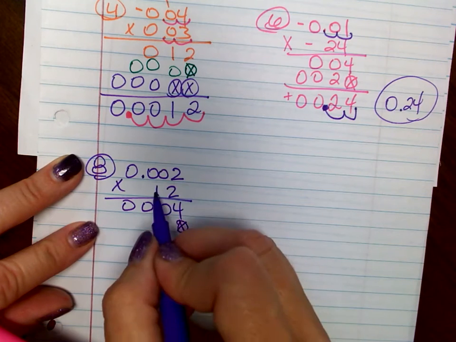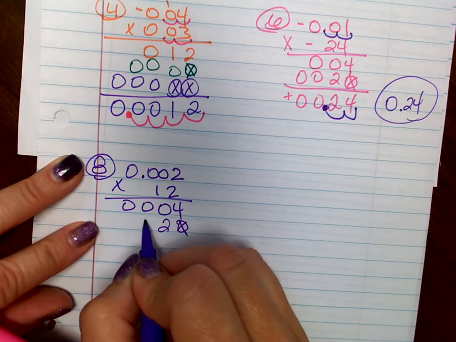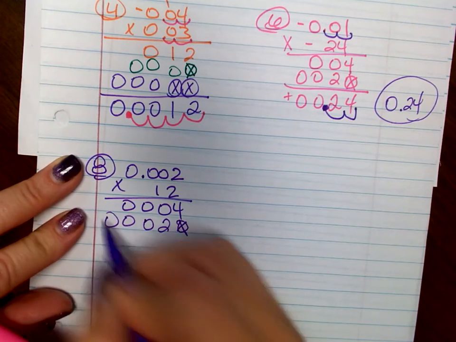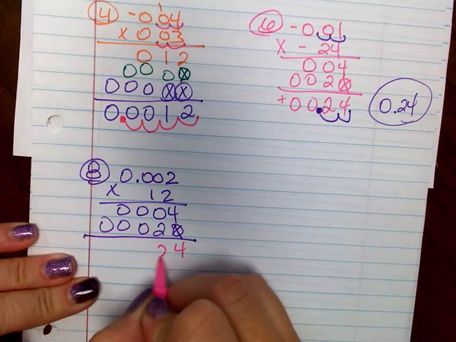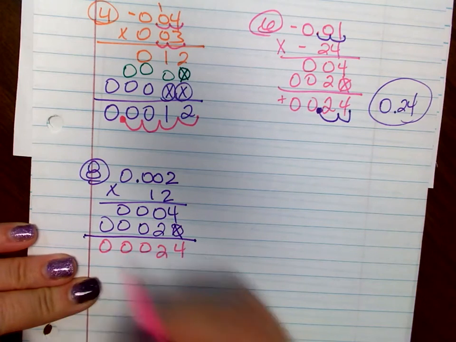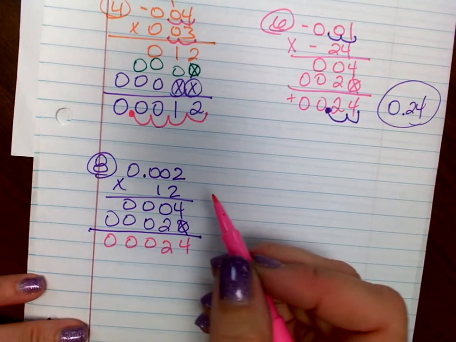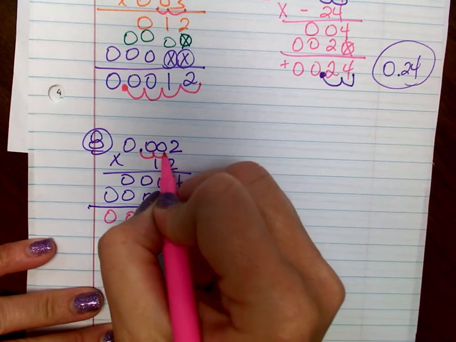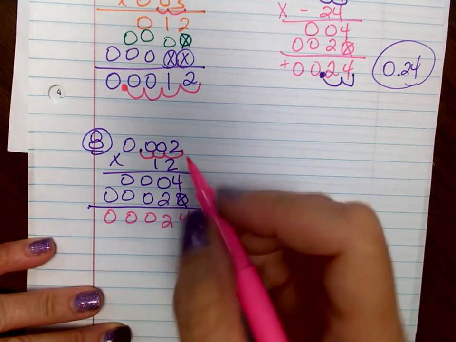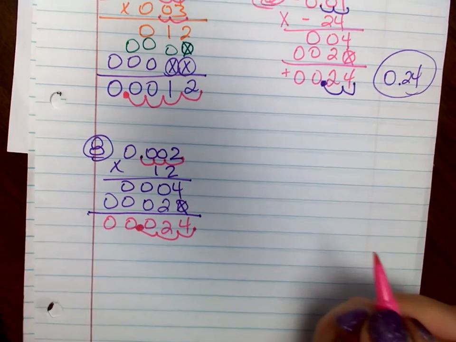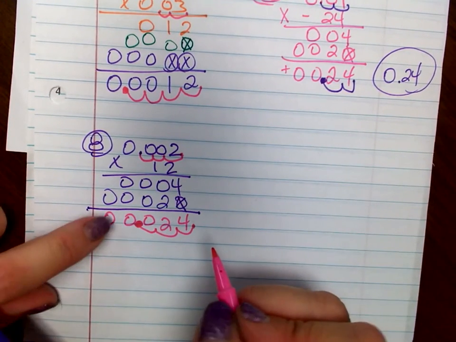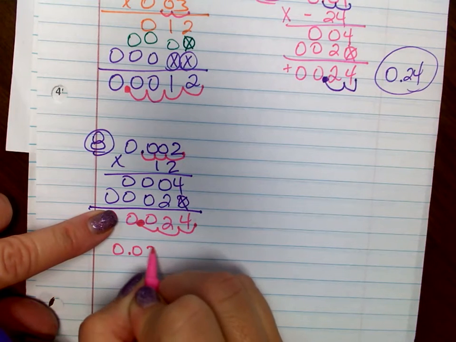Placeholder. 1 times 2 is 2. 1 times 0. 1 times 0. 1 times 0. Then we're going to add them all up. 4, 2, 0, 0, 0. So let's count our decimal spots. 1, 2, 3, and there's none on the bottom. Come down here. 1, 2, 3. So your final answer, because you don't need this 0, would be 0.024.